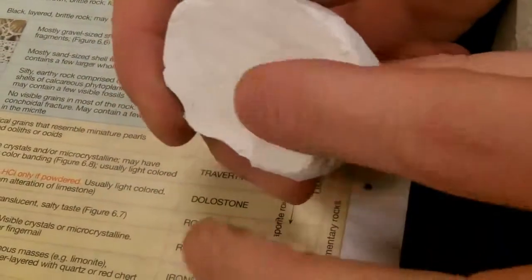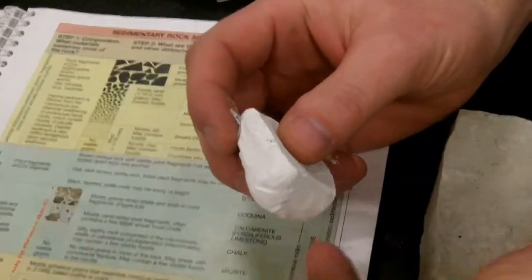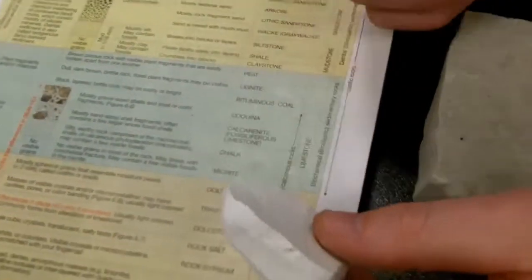So this one's chalk. Now it's really cool because you see a lot of really fine-grained particles. If I look at my fingers, I can actually draw on my fingers. These are all those fine-grained particles. It feels real smooth, real slick, and those are all the little particles breaking down.